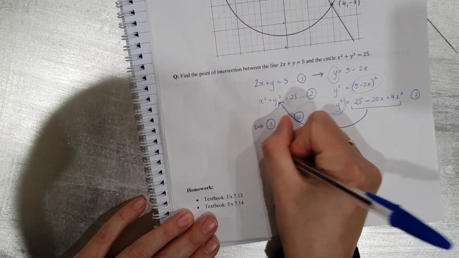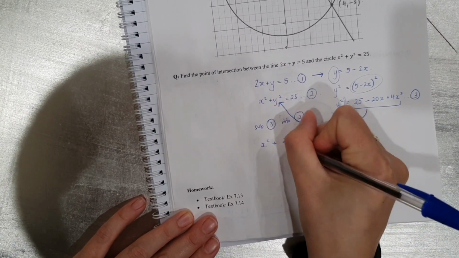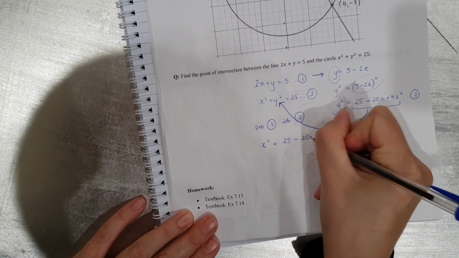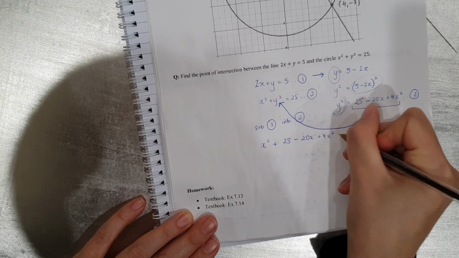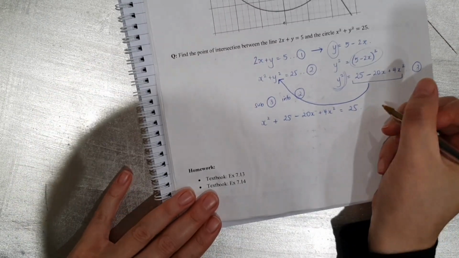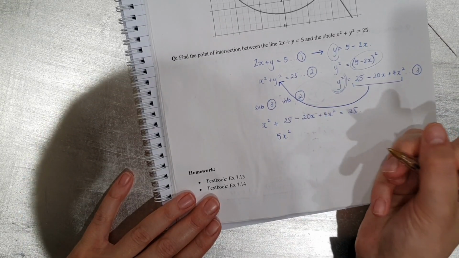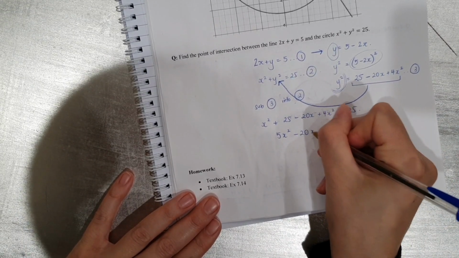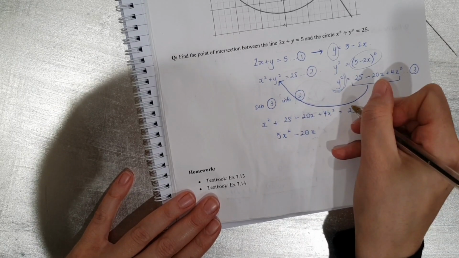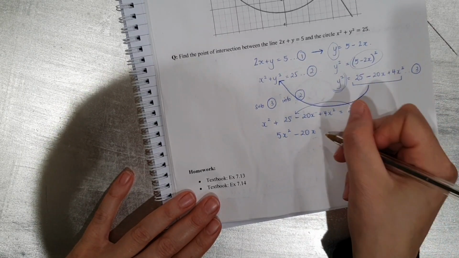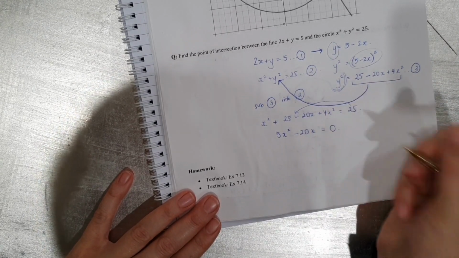So we get x squared plus 25 minus 20x plus 4x squared is equal to 25. Then we collect like terms and simplify: 5x squared minus 20x, and put it in order. If we move that 25 to the other side, it cancels out to become 0.